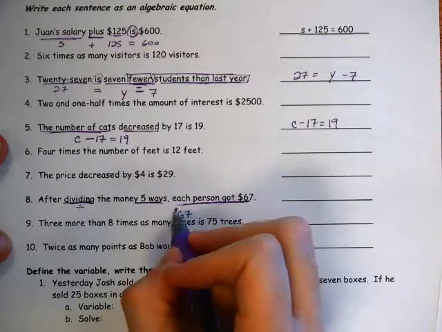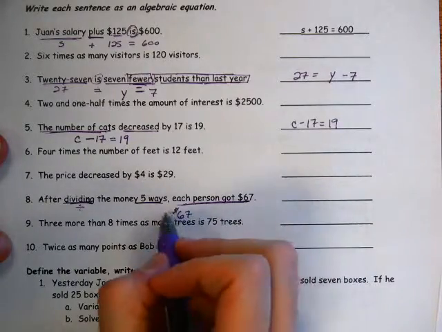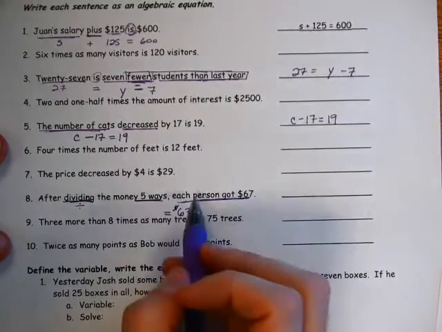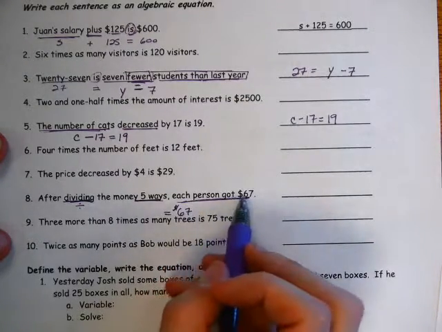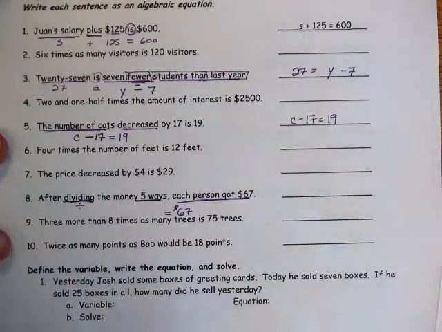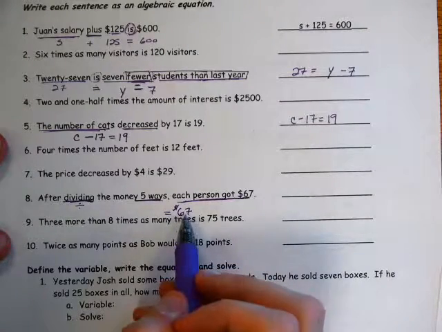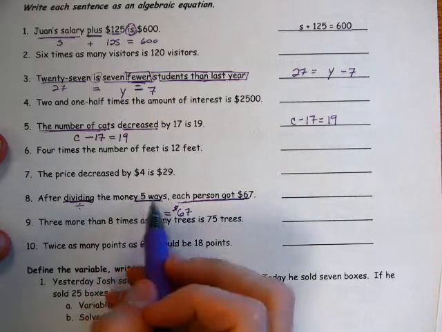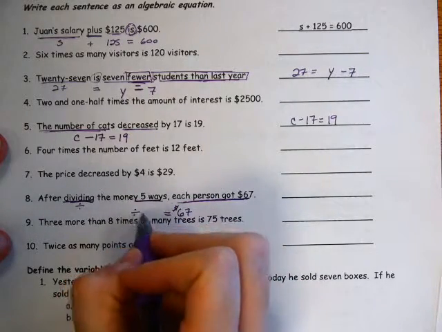There is no "is" word that tells us it's equal, but we know that that's what results, so we're going to put equals. How do we know it's a result? Well, each person got, this is in past tense, so it tells us this already happened. They got $67. So what don't we know? How many people did we divide it by? Well, we divided it 5 ways. So we know we're going to divide whatever amount we had 5 ways.